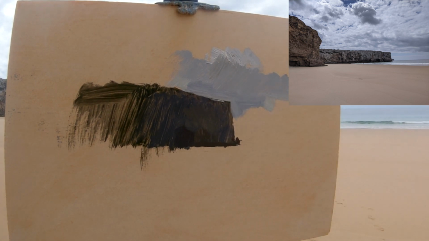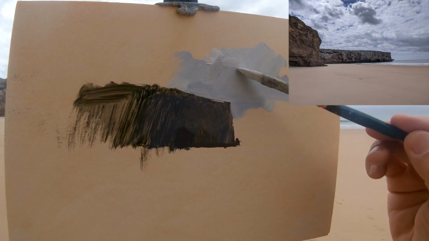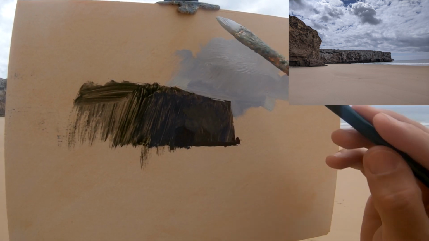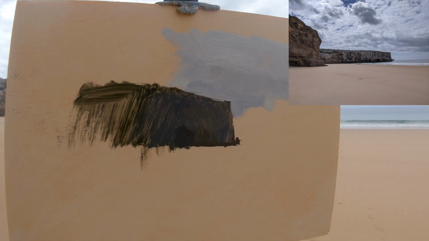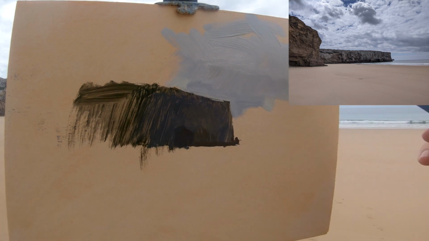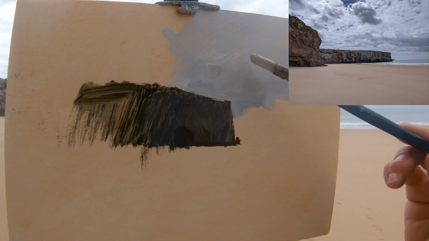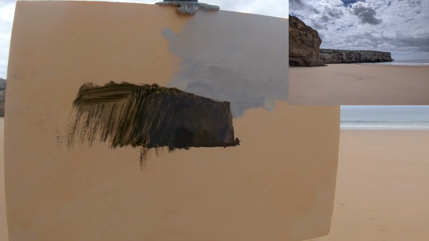So the dark part of the cloud is slightly darker than the light part of the cloud, but the light part of the cloud isn't white. It's just a slightly lighter gray, and these values and hues are also going to be very compressed. So that's the idea of compression of values. Anywhere where you have a big light area, you want to keep all the lights very close together. And anywhere you have a dark area, you want to keep all of the darks very close together.